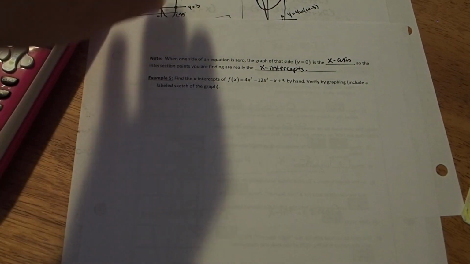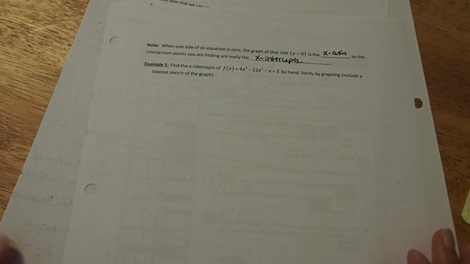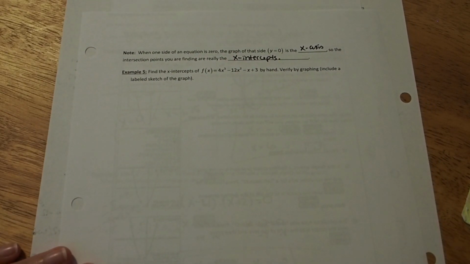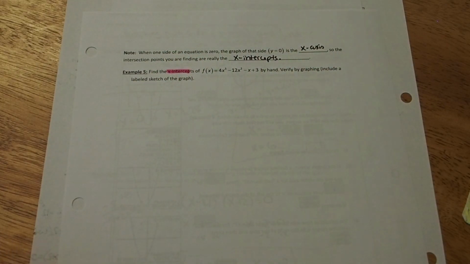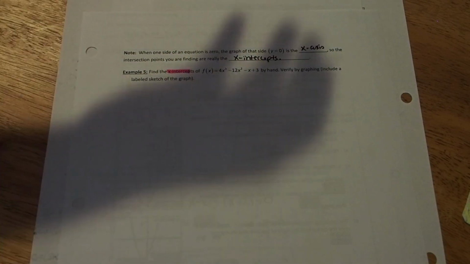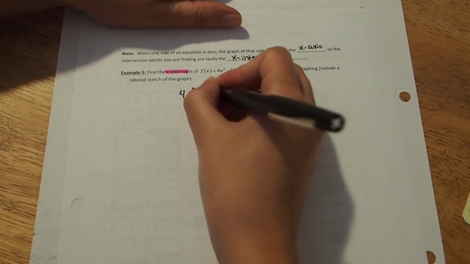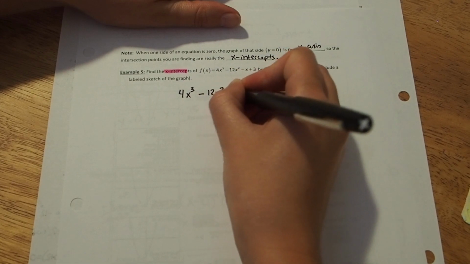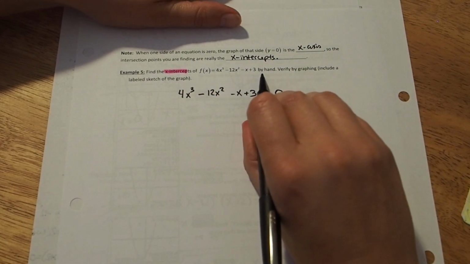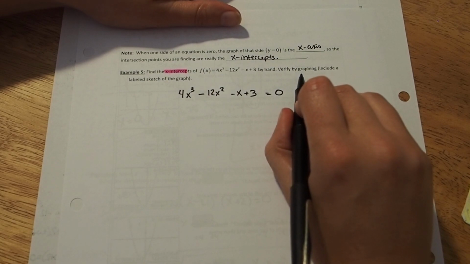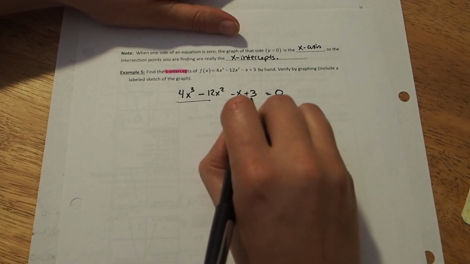Okay. So if I have a question, like example 5 right here, that just asks me to find the x-intercepts, that's a different way of telling me to set the equation equal to 0. Take the equation 4x cubed minus 12x squared minus x plus 3 and set it equal to 0. We're going to do this by hand, and then verify it using our calculator, getting the same answers. 4 terms, so I know that when I do it by hand, I'm going to factor by grouping.